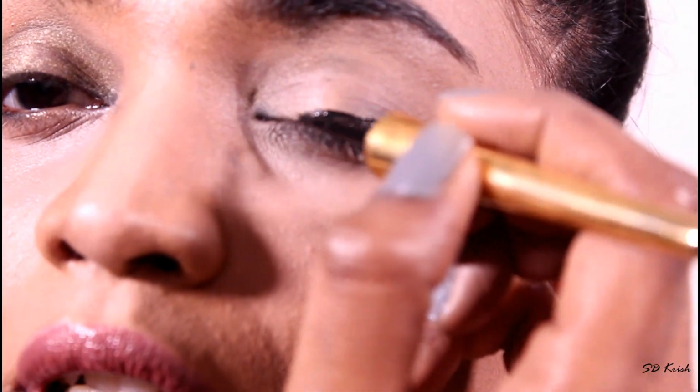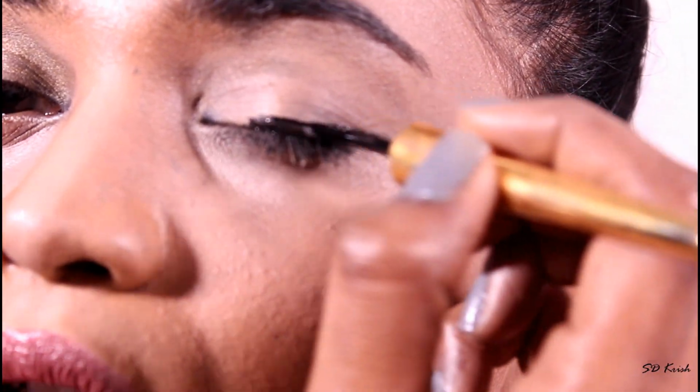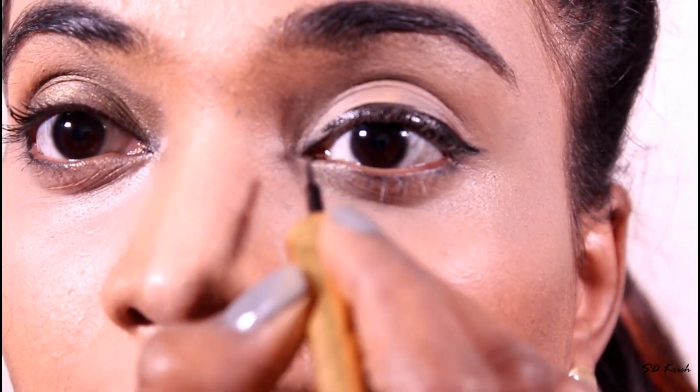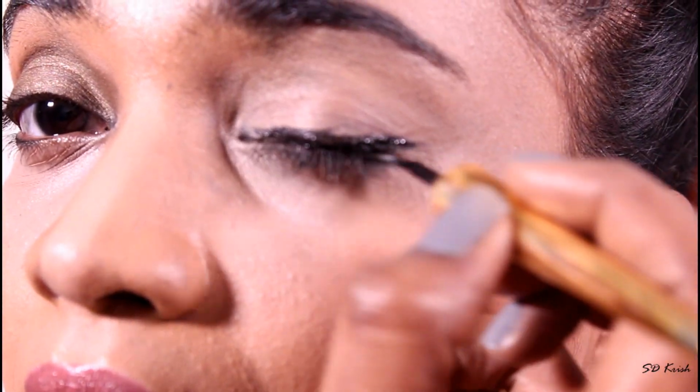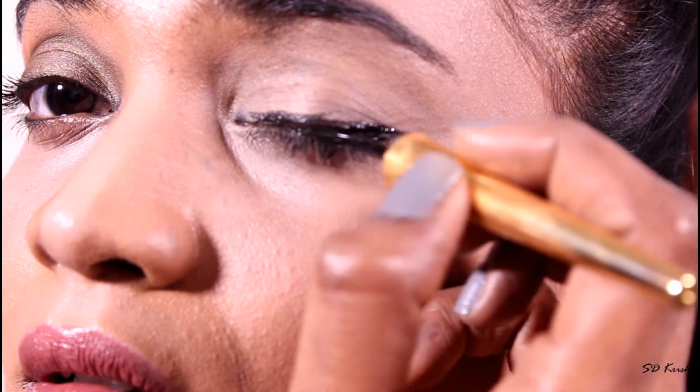Like you see, I'm not taking it up or down. I'm just going the way my eye goes here, and then taking it here. But the thing is, you have to stop it here. You're not going to take it all the way till here. You're just going to stop it there. And that's it. Okay, just bring it a little down here. And that's it for an everyday look. So this is an everyday look eyeliner.